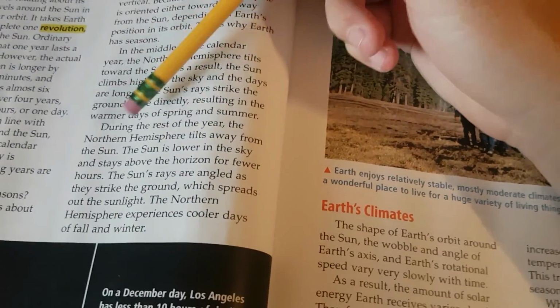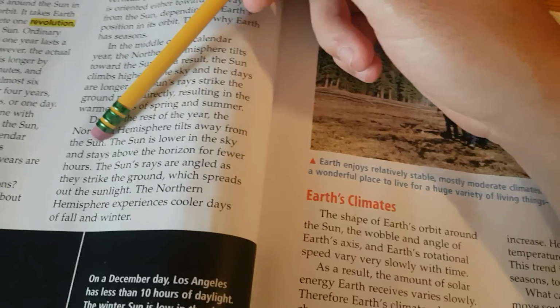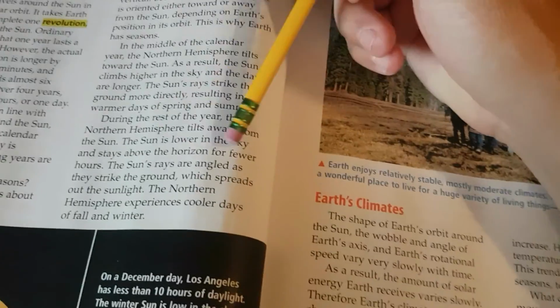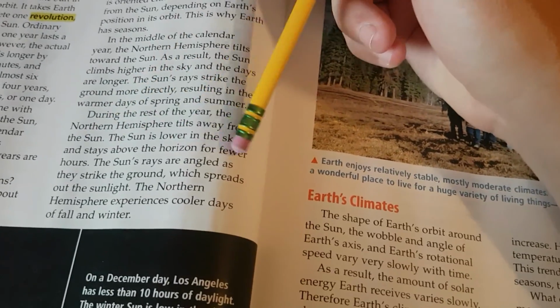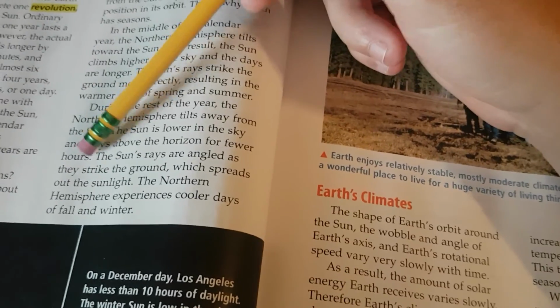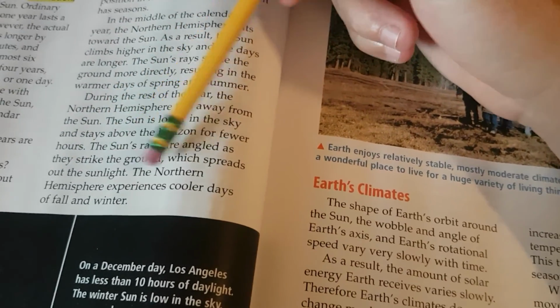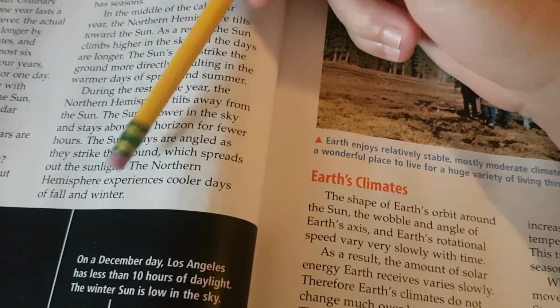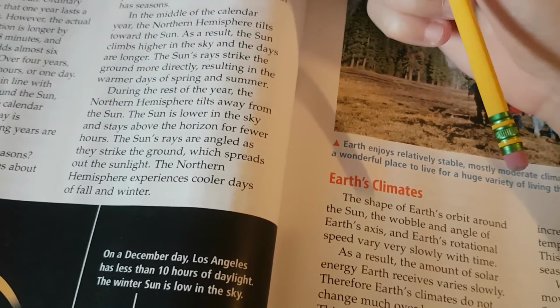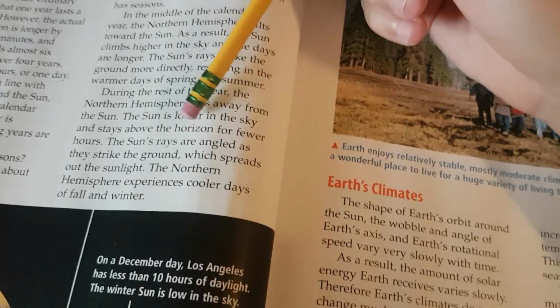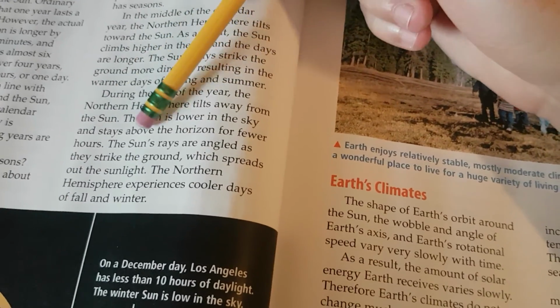During the rest of the year, the northern hemisphere tilts away from the sun. Sounds like winter. The sun is lower in the sky, stays above the horizon for fewer hours. The sun's rays are angled as they strike the ground, which spreads out the sunlight. The northern hemisphere experiences cooler days of fall and winter. So where it said that the sun stays above the horizon for fewer hours, that means shorter days.